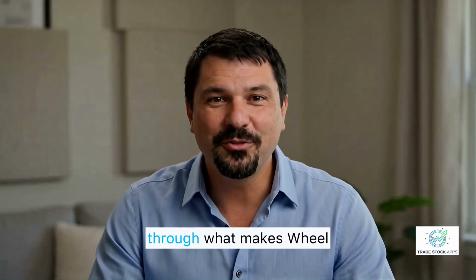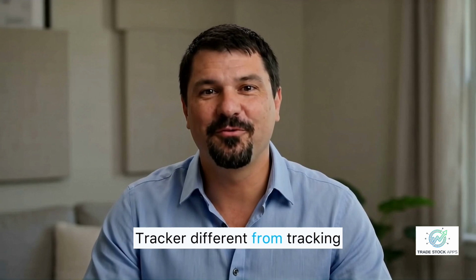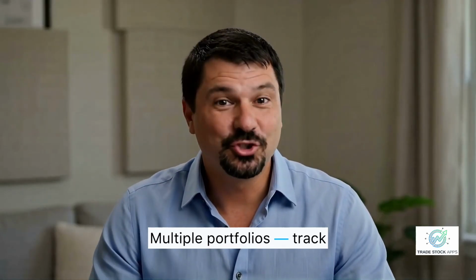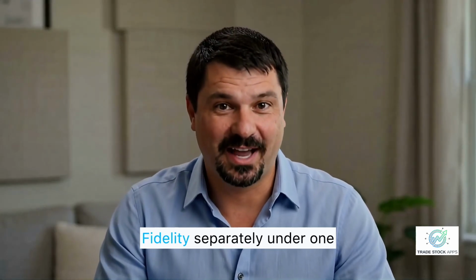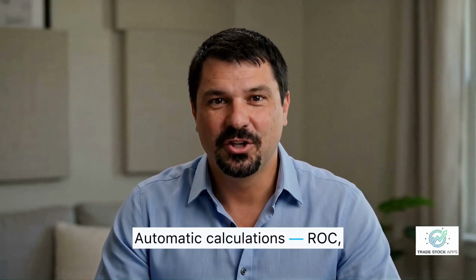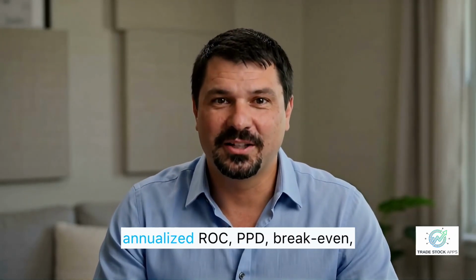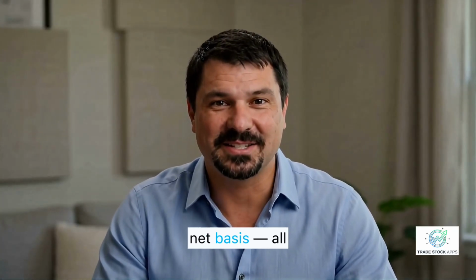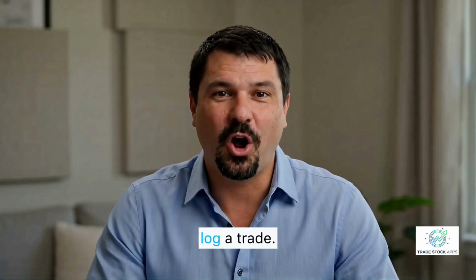Let me quickly run through what makes Wheel Tracker different from tracking in a spreadsheet or using your broker's built-in tools. Multiple portfolios. Track your Robinhood and your Fidelity separately under one login. Automatic calculations. ROC, annualized ROC, PPD, break-even, net basis. All done the moment you log a trade.